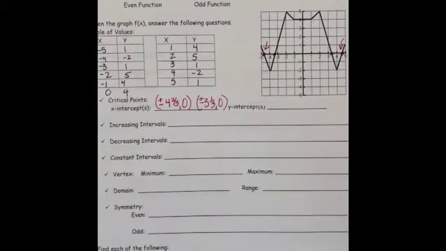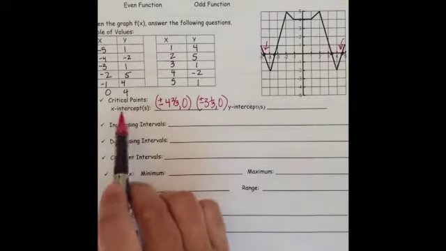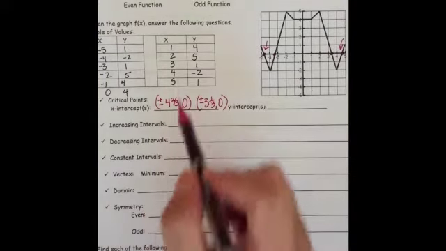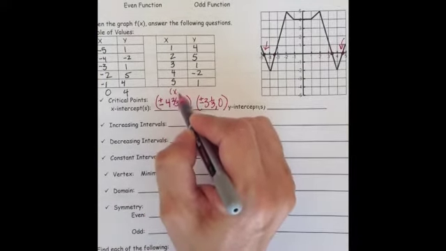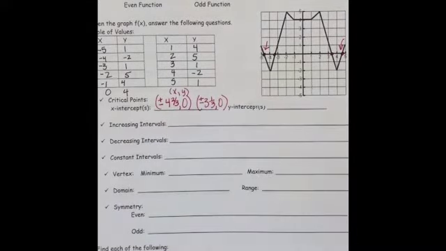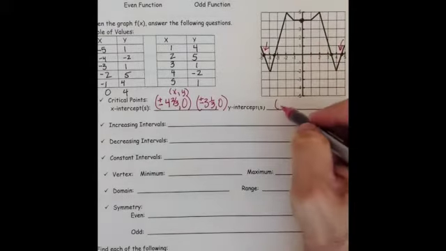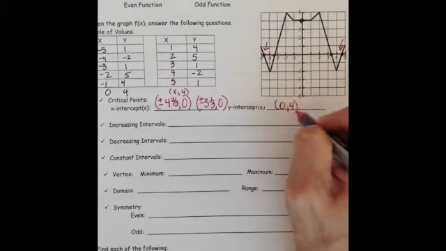Remember, it's asking us for critical points, x and y intercepts. If it's asking for a point, we must write it as an XY coordinate. So just saying 3 1/3 is not good enough. We have to pair that up with a 0. Y-intercepts, how many? There's 1, and it's right up here at 4, so that is 0, 4.